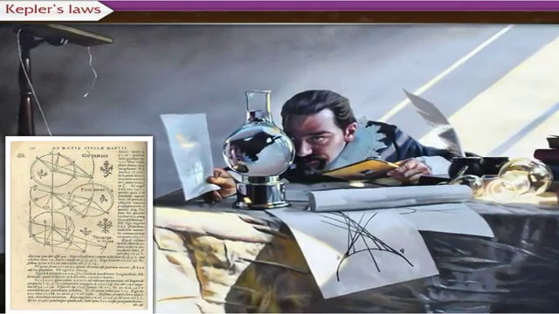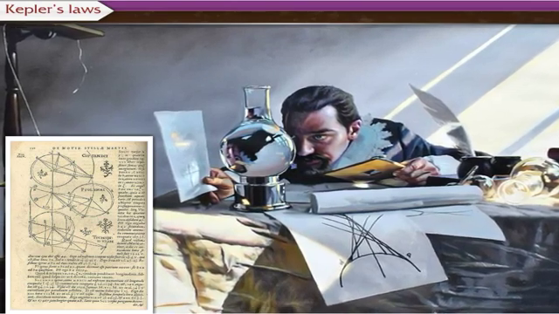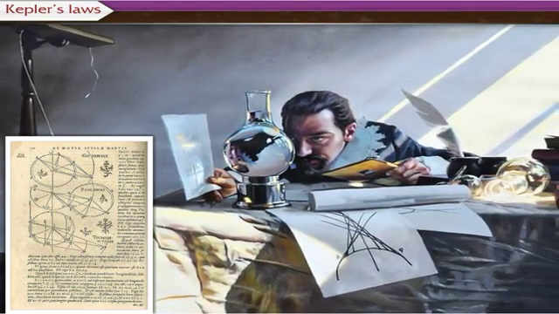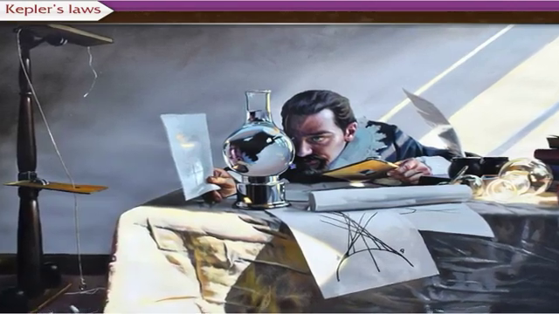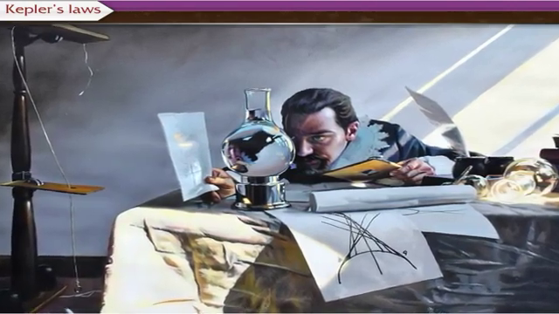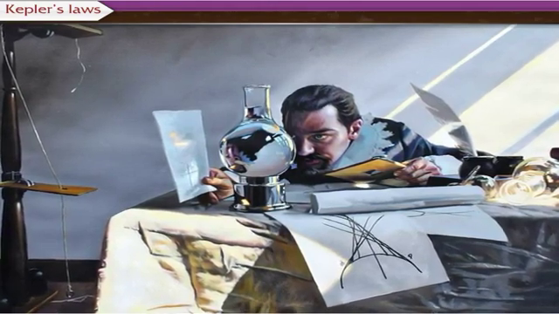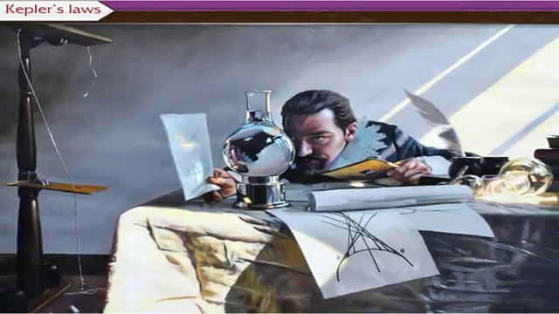Kepler obtained these laws simply from the study of the positions of planets obtained by regular observations. But Kepler could not explain why do planets obey these laws. In the next part of this chapter, we shall understand how these laws help Newton in the formulation of his theory of gravitation. Come, let us now move to the next part.